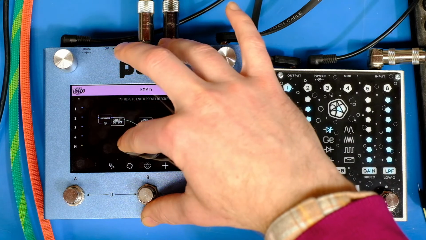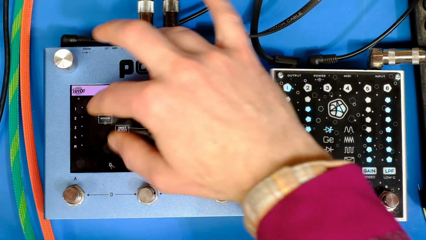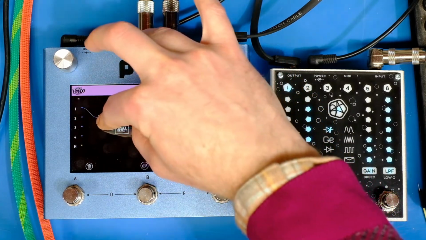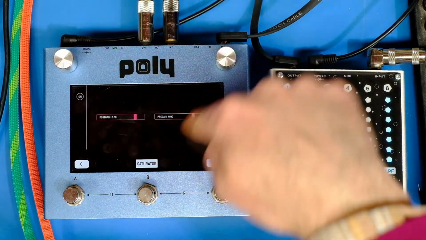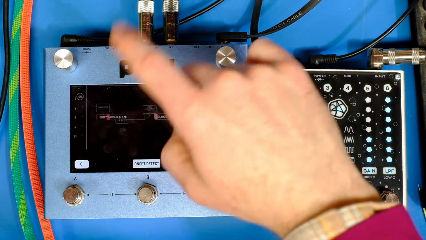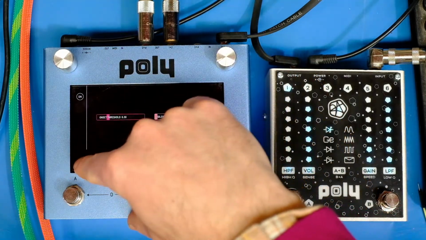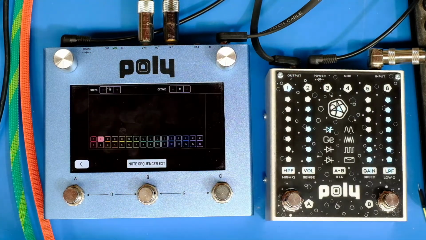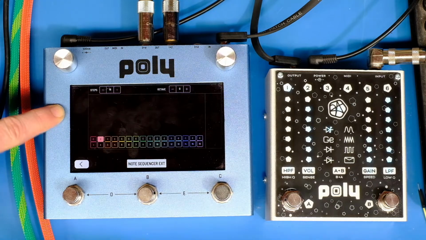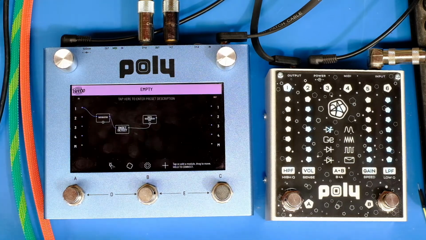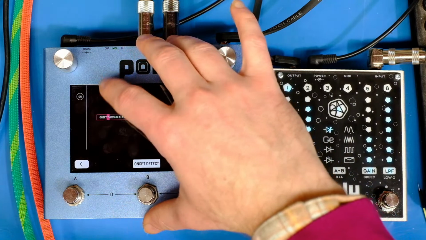Sometimes I want to be able to either reduce or boost my levels going into the onset detector, depending on what the levels from your instrument are like. So we'll just keep this flat to begin with, and we'll see if the onset detector is okay with those. Yeah, see, so if we play and get this moving, we've got this right. Currently, we do not.